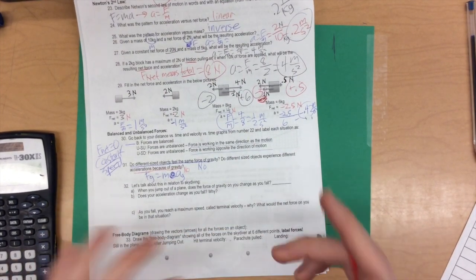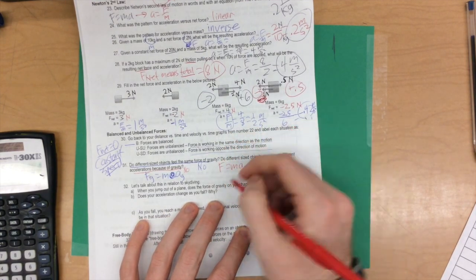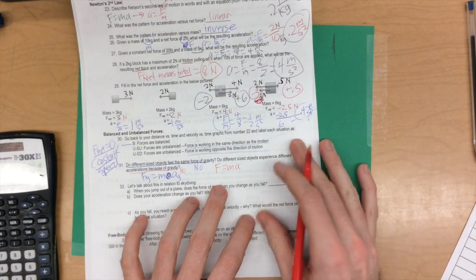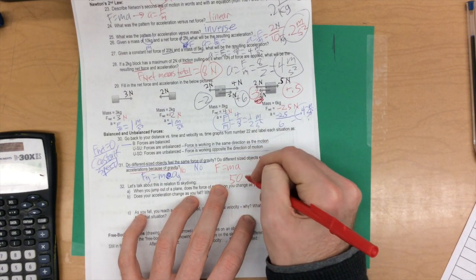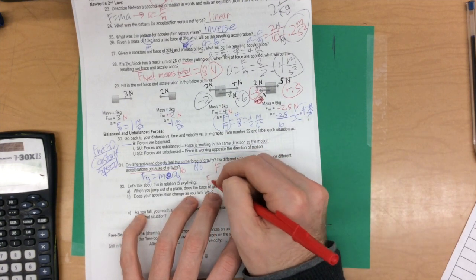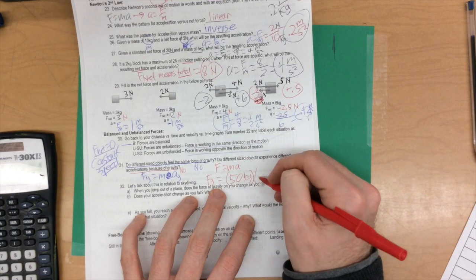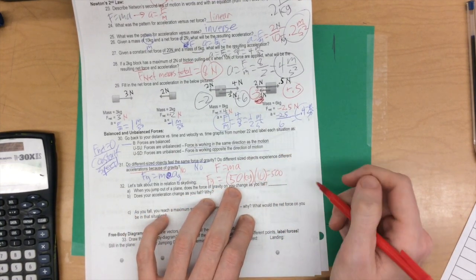So, why do they have the same acceleration? Well, it all comes down to this Newton's second law idea. If we have F equals ma, and we have a large object that is 50 kilograms, let's say, well, its force due to gravity is going to be 50 times 10, which is the acceleration due to gravity, 500.